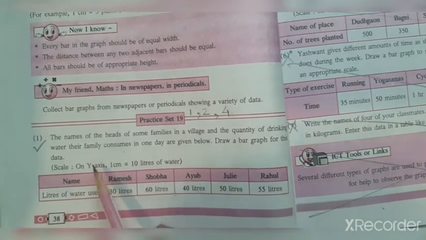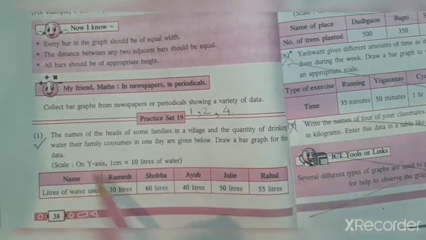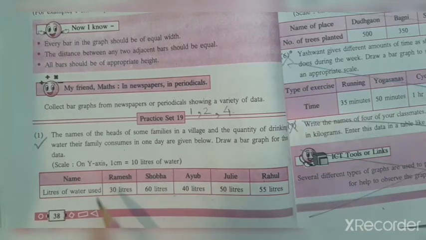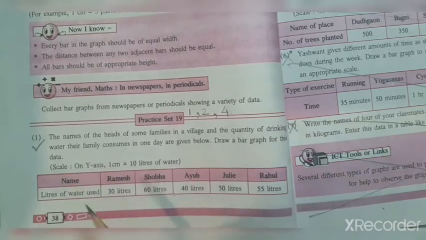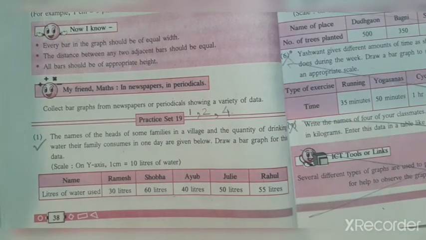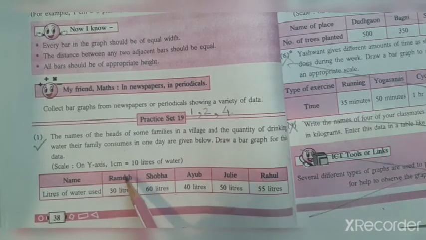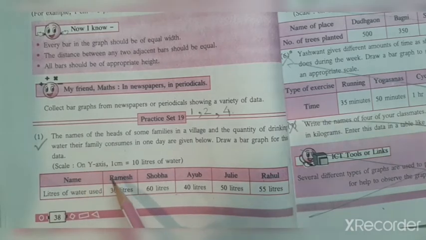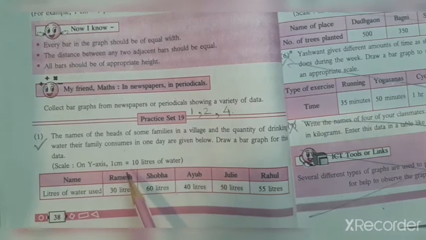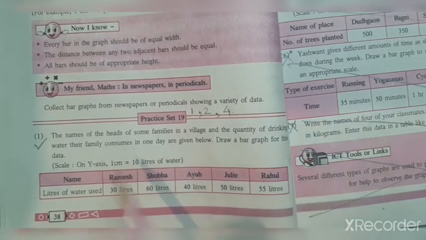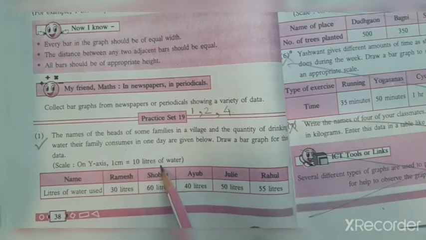Now the best thing is they have given here the scale we have to use for the graph, so it is made easier for us. If the scale is mentioned, children, always remember to use the scale that is given. Don't write what you feel, but since the scale is mentioned, please follow that scale only. The scale on the y-axis is 1 centimeter equals 10 liters of water. So 1 centimeter is the 1 unit I showed you on the graph, and it is 10 liters of water we have to take.